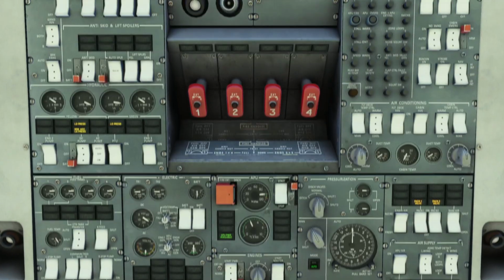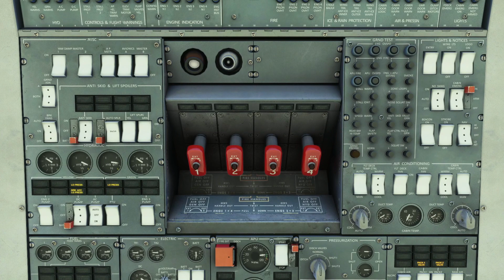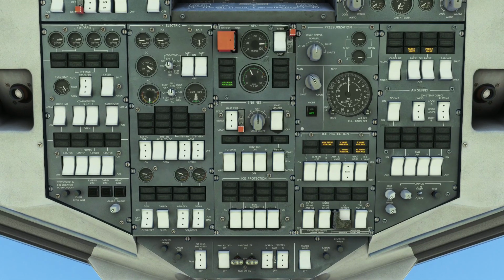We go back overhead. We're going to put the brake fans to auto. We're going to go to the hydraulics and we're going to turn on the hydraulic pumps. So we've got hydraulic pump number 2 and hydraulic pump number 1. And then back overhead, ice protection, we're going to turn on all of the heaters. And at that point, we are ready to taxi.